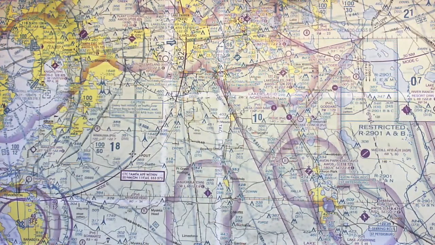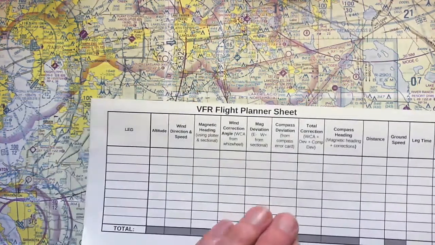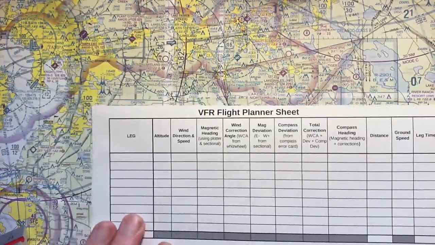Okay, so that's the first step. Just to notice, I picked out a few landmarks along my way. That breaks up the trip. Every cross country of 500 miles is just a whole bunch of small little 25 nautical mile hops between waypoints. You always want to pick a waypoint about every 25 miles because that's about how far you can see from the airplane.